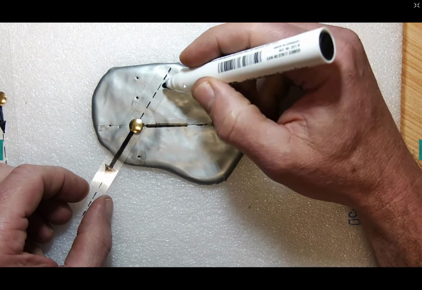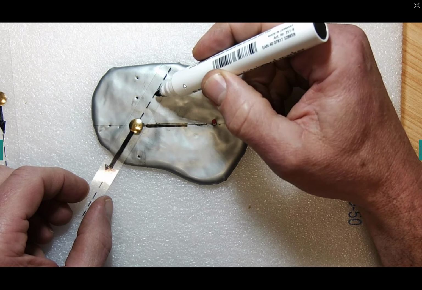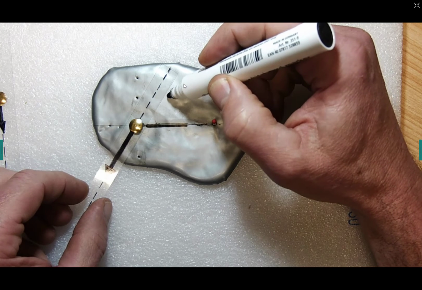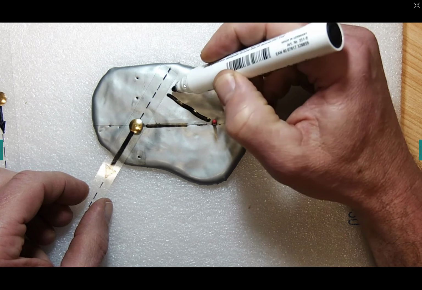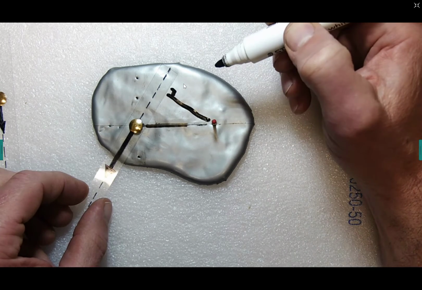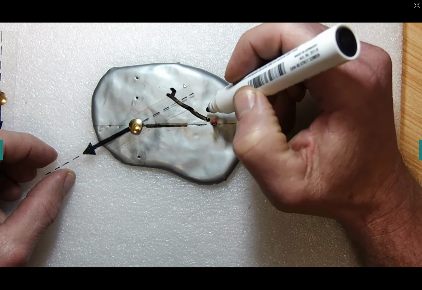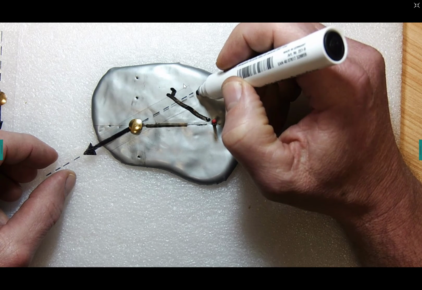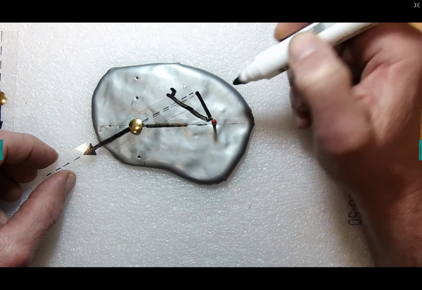what we can see is that the shortest distance between this point of fixity and the line of action is reducing. At this point, the shortest distance, which always makes a right angle, is starting to reduce. If we come a bit further, the shortest distance to the line of action is probably around here, so it's reducing again.